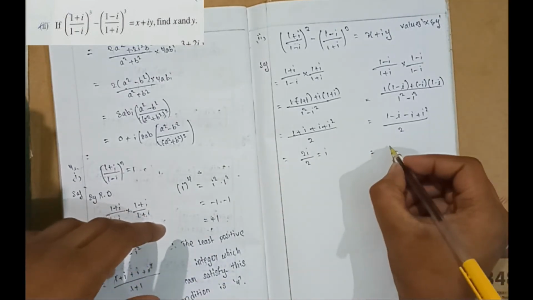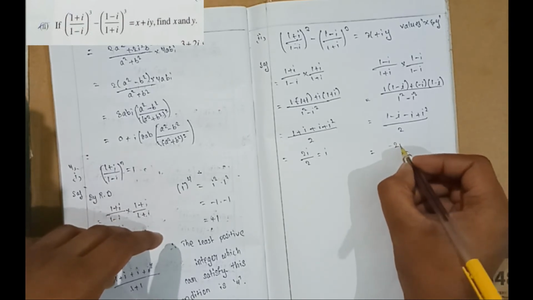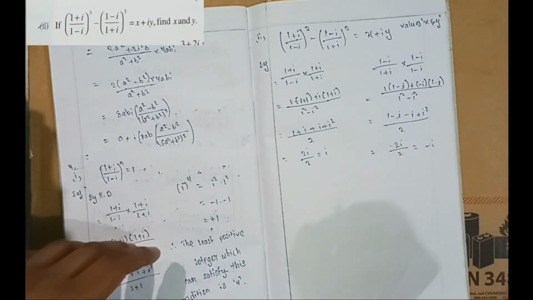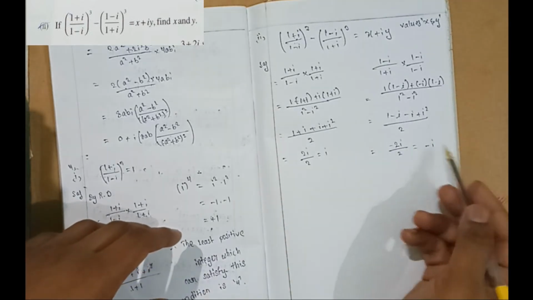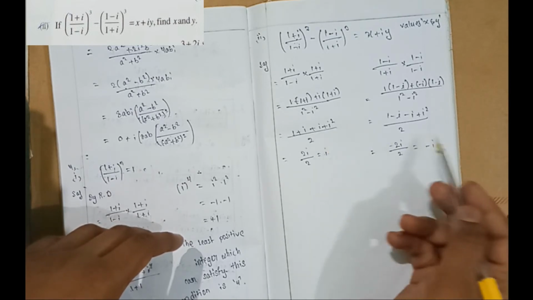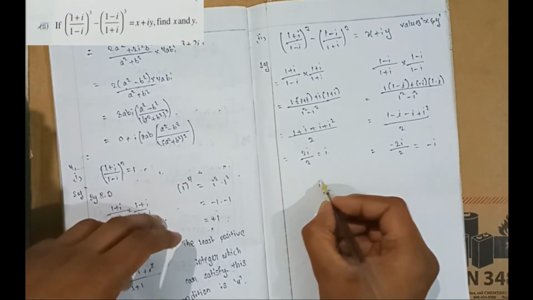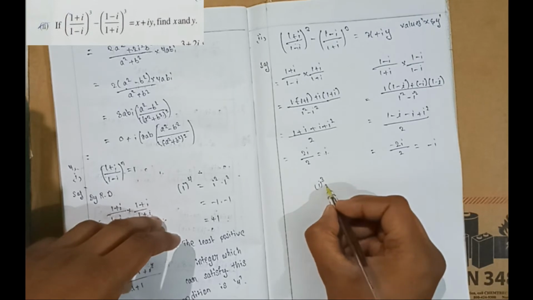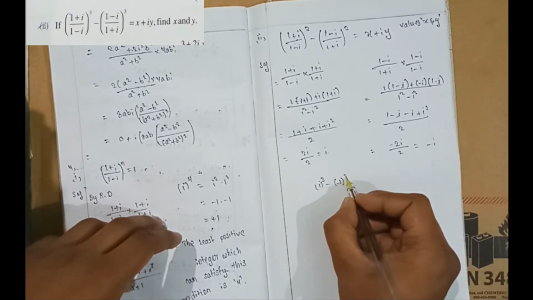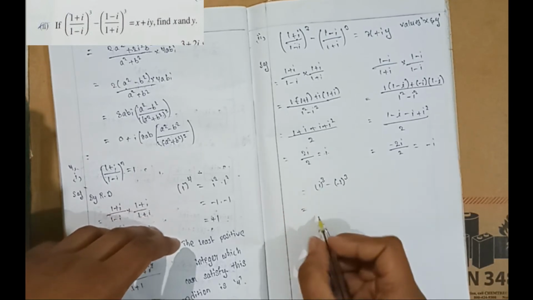Now it will become minus 2i by 2, then the answer will be minus i. Now we have to give cubes to this, so minus i cube.